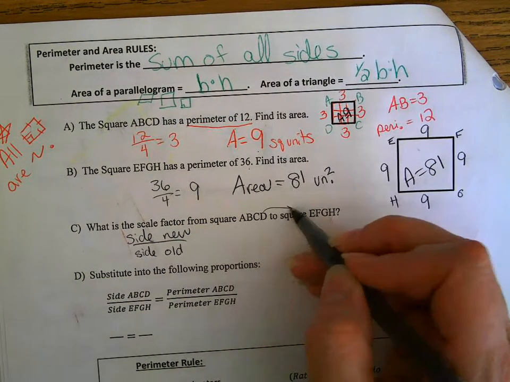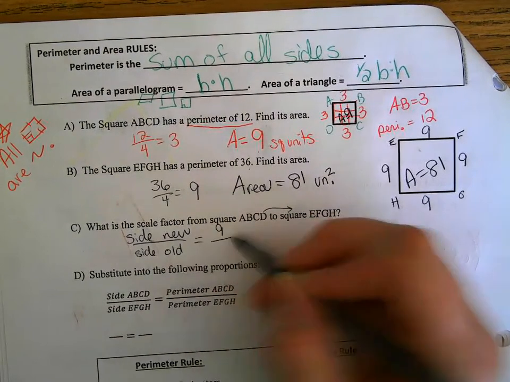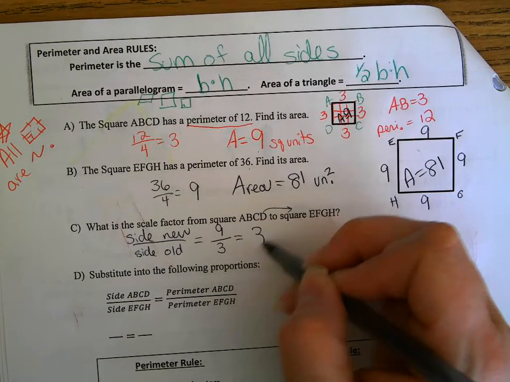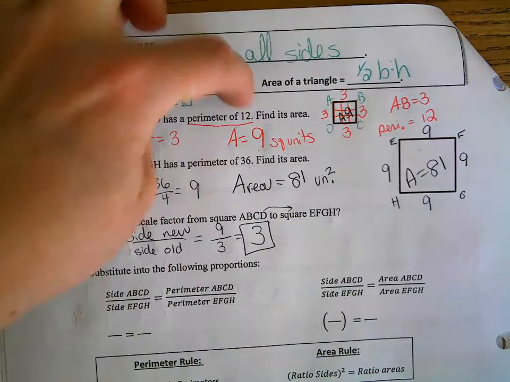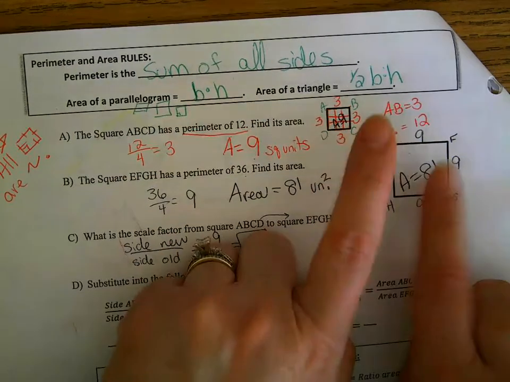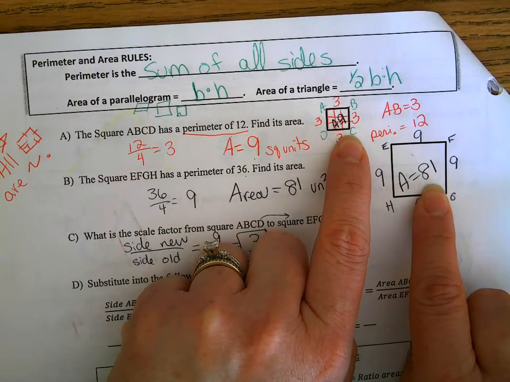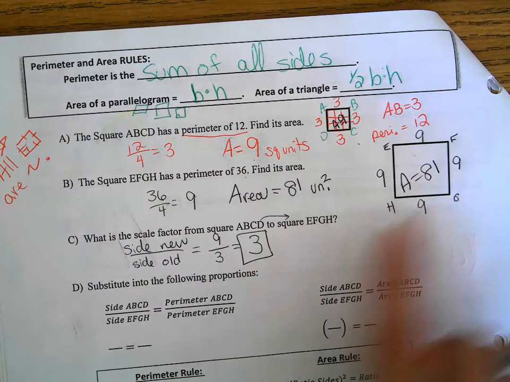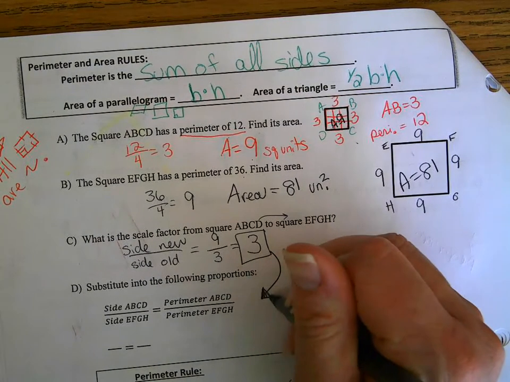So from ABCD to EFGH, the new side is the 9, the old side is the 3. This scale factor, most of you already knew, was 3. Okay, this perimeter got 3 times bigger. But did the areas get 3 times bigger? Does 9 times 3 give me 81? It doesn't. So this scale factor only works for perimeters.